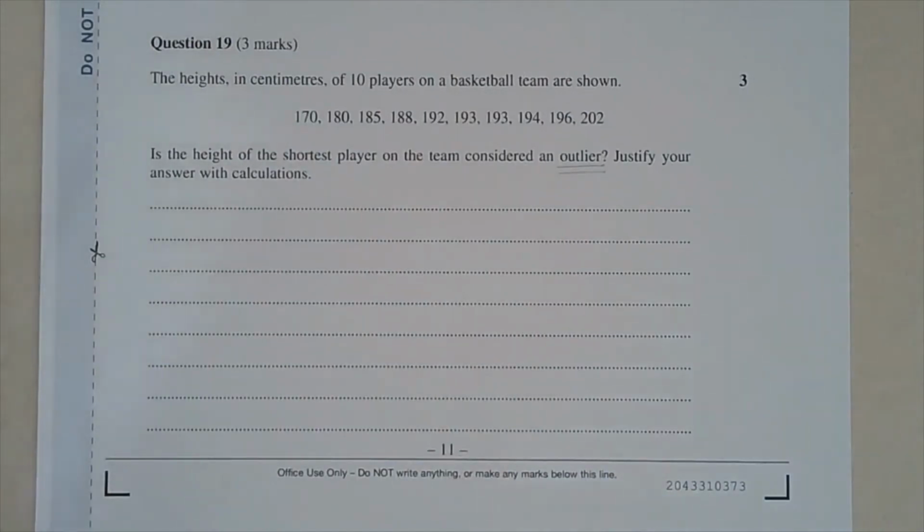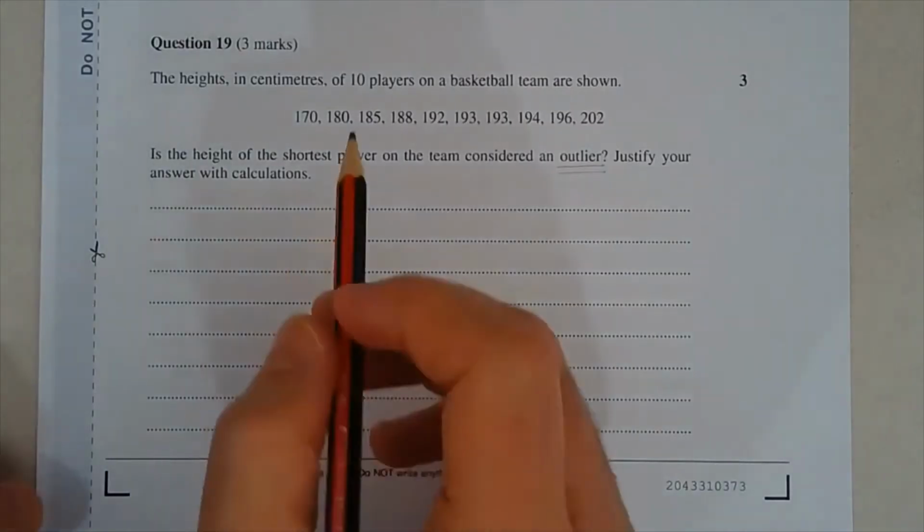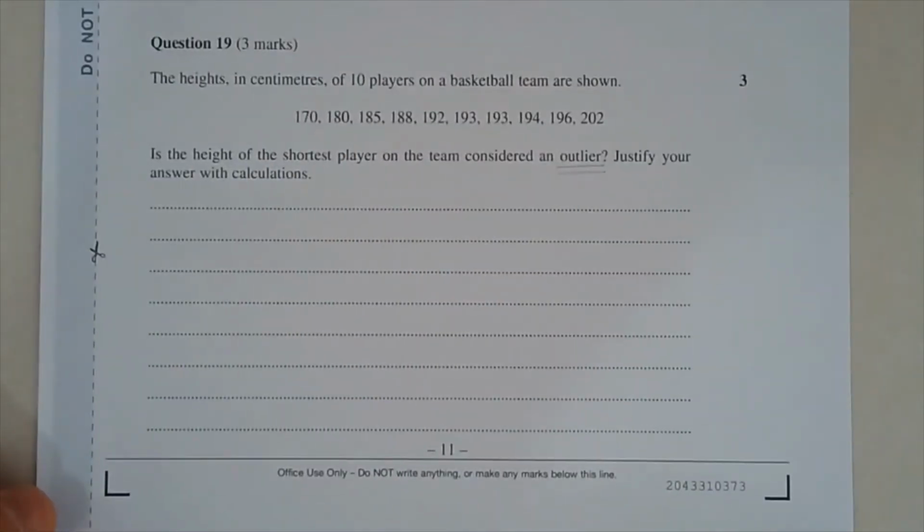So we need to calculate where the boundary for an outlier would lie, and that is related to the quartiles, Q3 and Q1. So it's actually going to be related to Q1, the lower quartile. And we need to work out how far below the lower quartile we need to go before a score is considered an outlier. So let's work out where the quartiles are first.